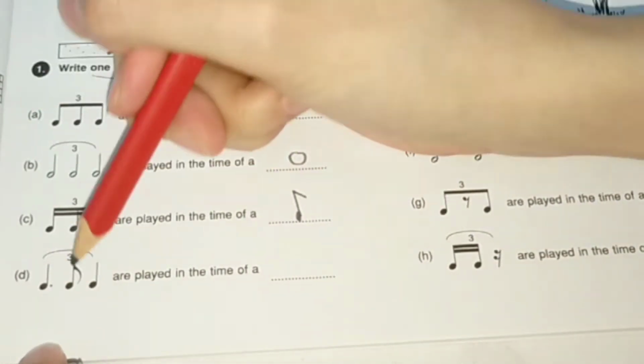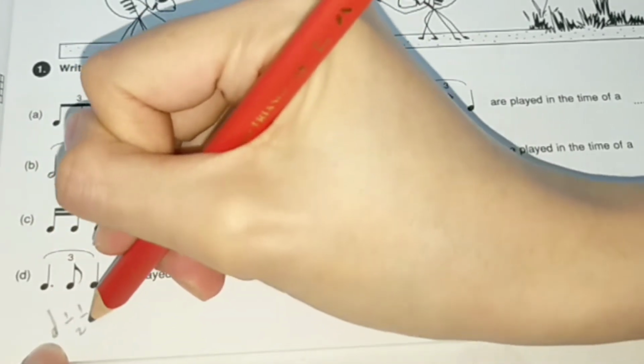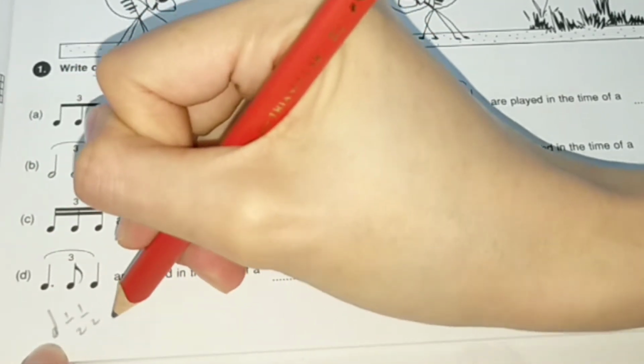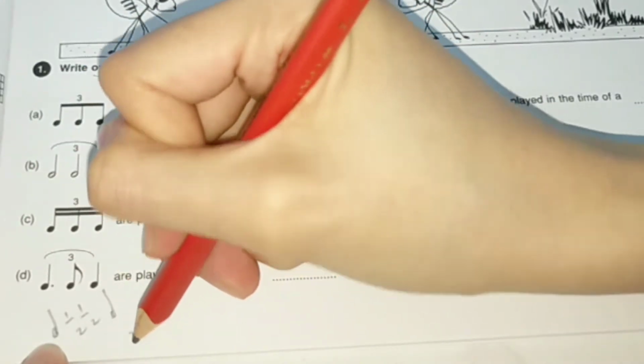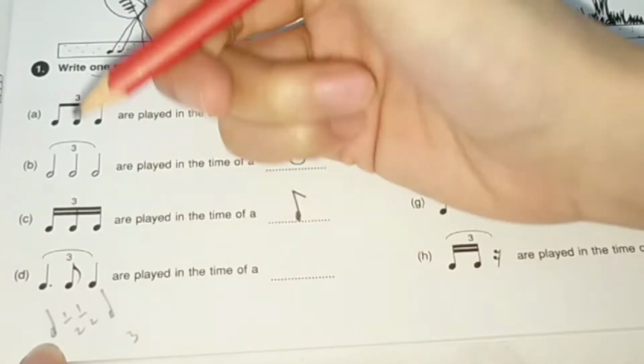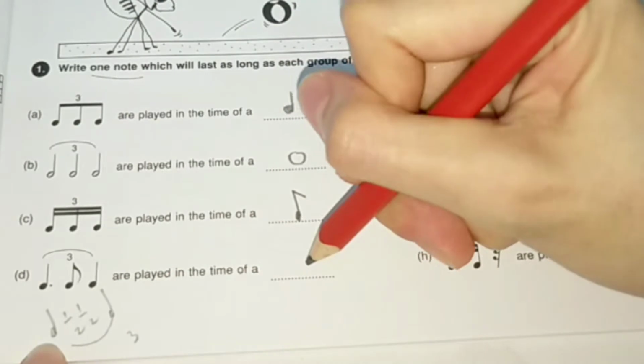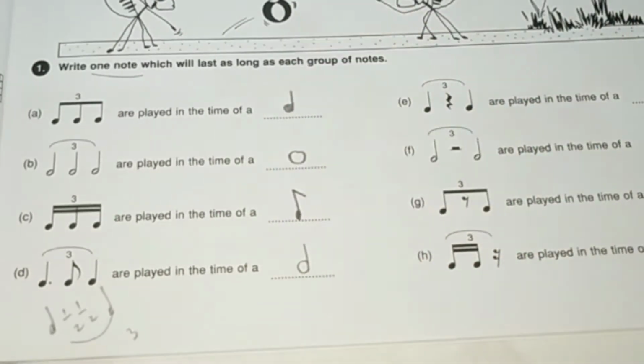Now this is 1.5 counts plus half. Half, right? Half makes 1. This is also a crotchet, also 1. Total is 3 with a triplet sign. So makes 2, which is just a minim.